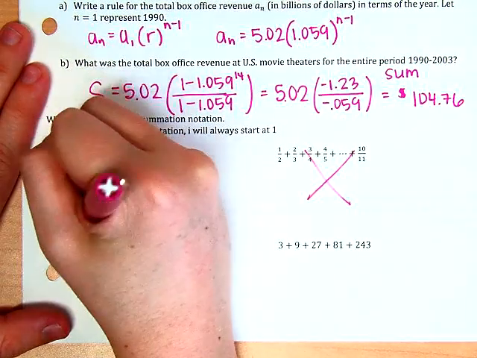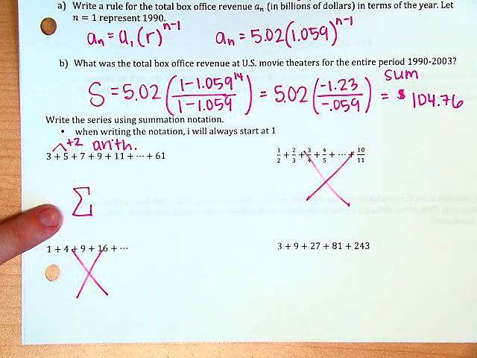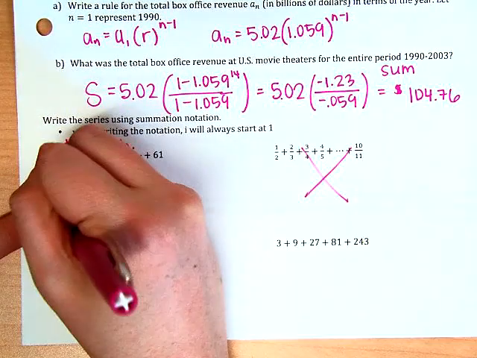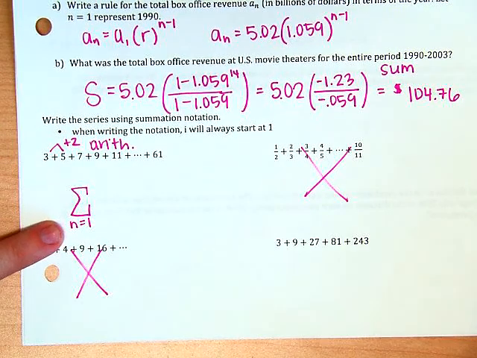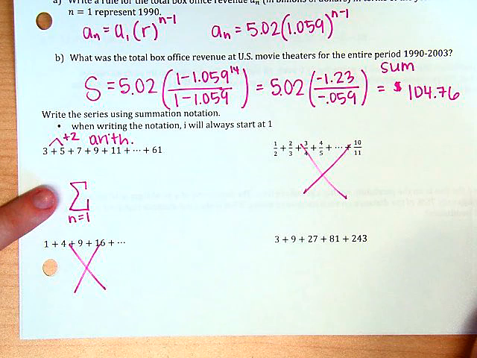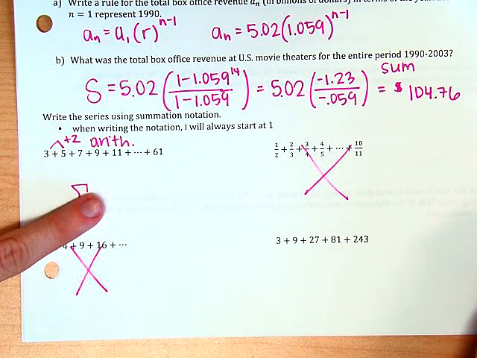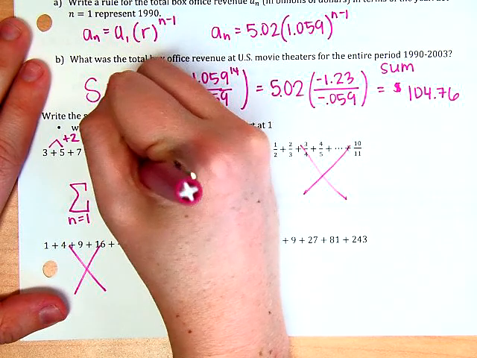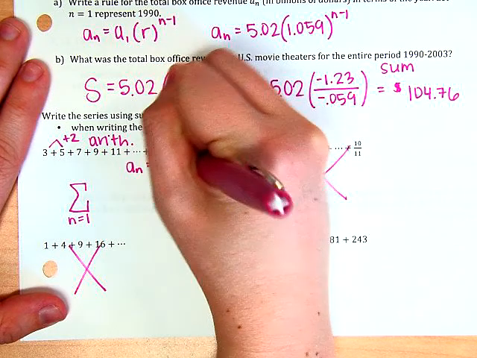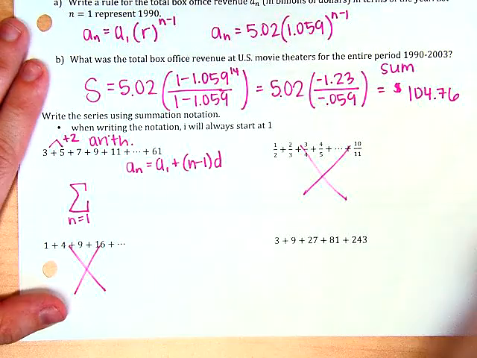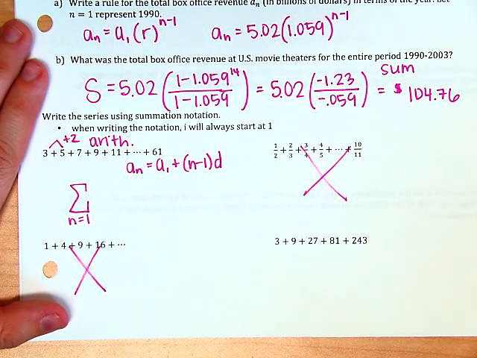Now, if I were to write it in summation notation like this, like you've seen it before, this bottom is always n equals 1. Always starts there. So we got to figure out two things. We got to figure out how many terms and my formula. So if I go to my formula, an equals a1 plus n minus 1 times d. There's my formula for an arithmetic.